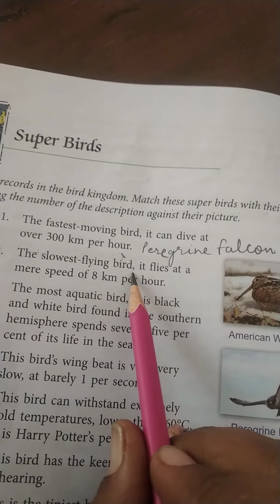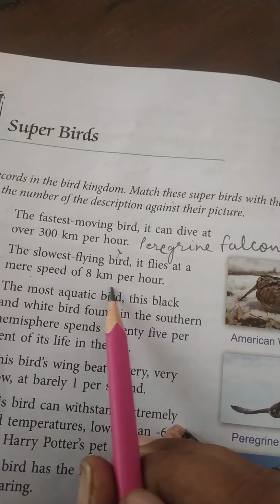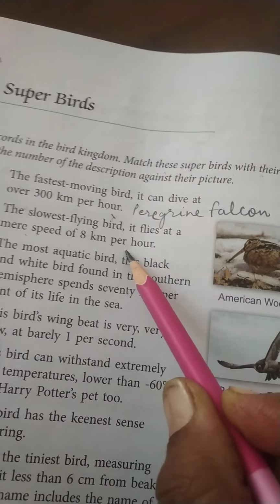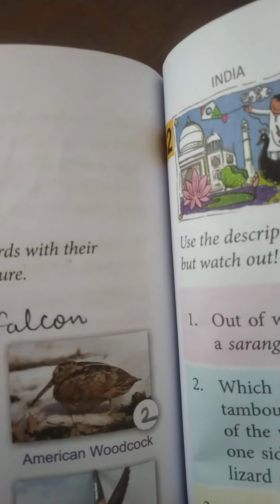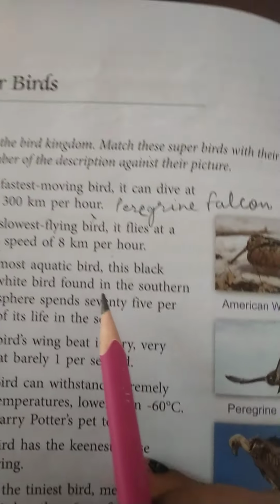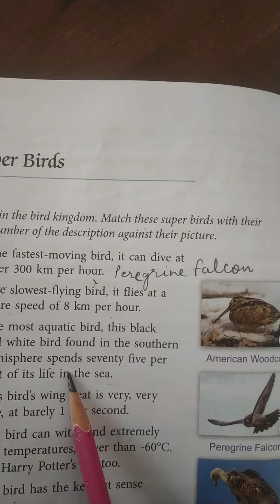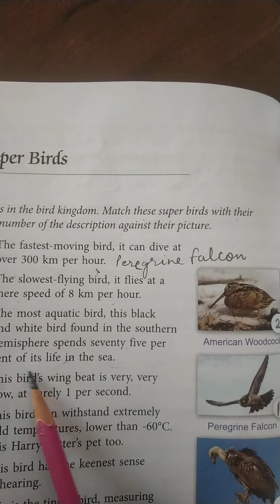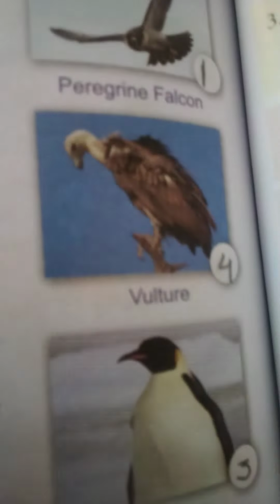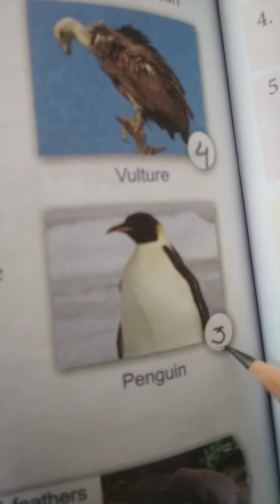The slowest flying bird, it flies at a mere speed of 8 kilometers per hour. So your answer is American woodcock. The most aquatic bird, this black and white bird found in the southern hemisphere, spends 75% of its life in the sea. Oh wow, and it is penguin, right?